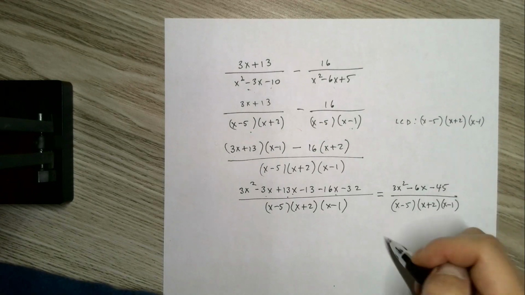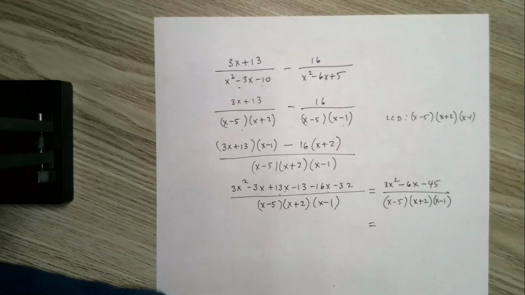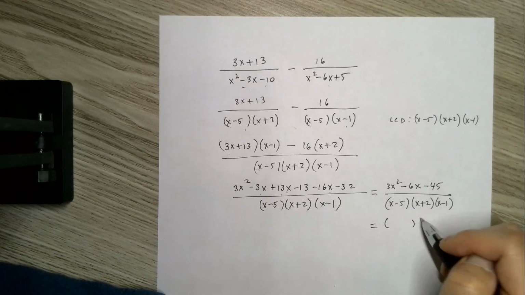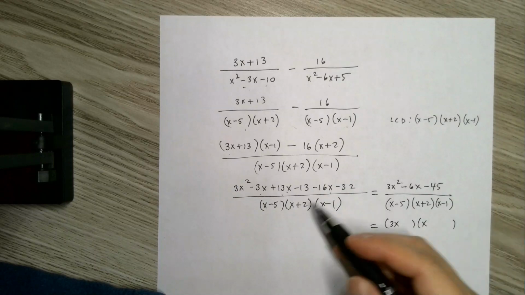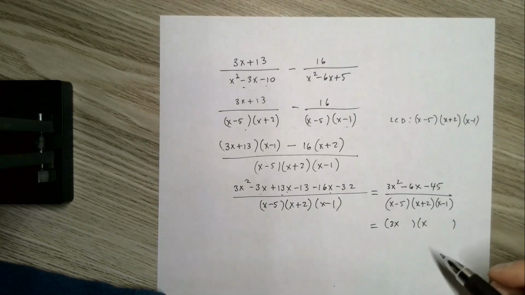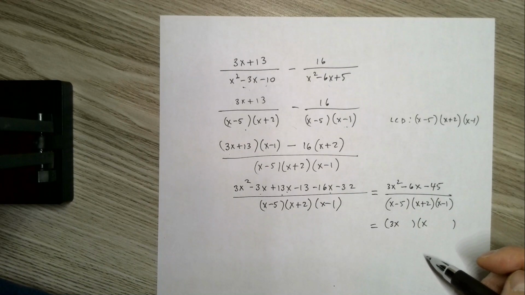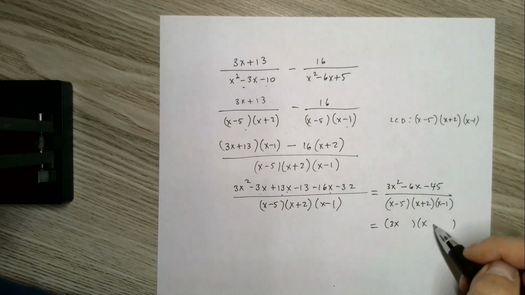Okay, that looks right. I'm going to check here if it's possible to factor the top now that the terms have been combined. And maybe when I factor the top, something will cancel.